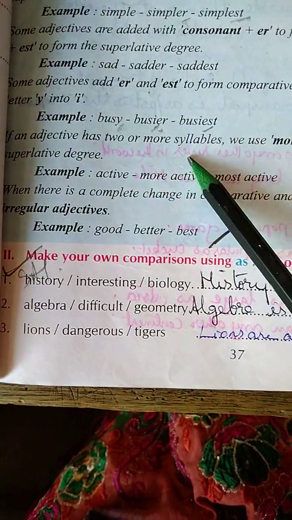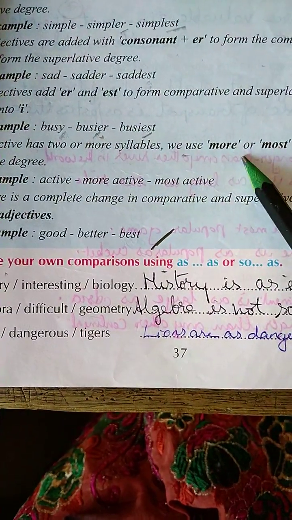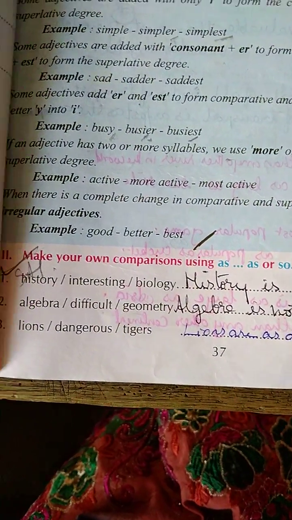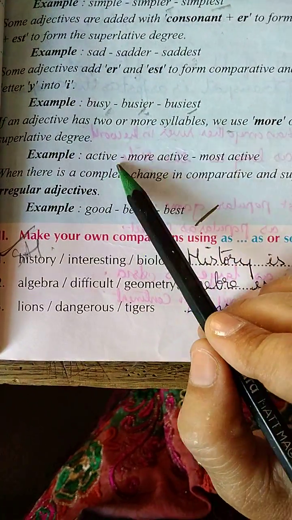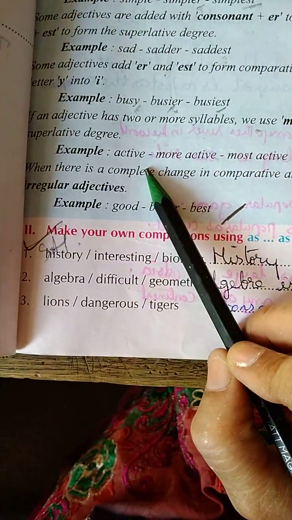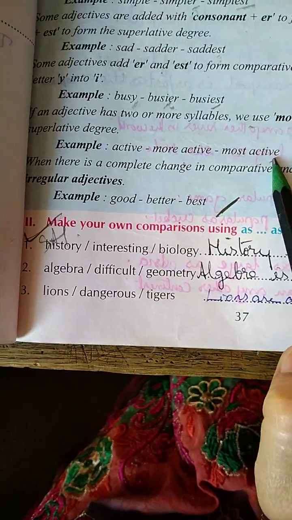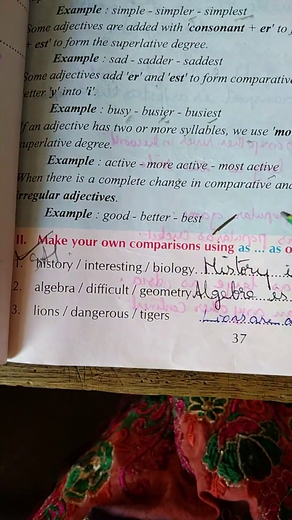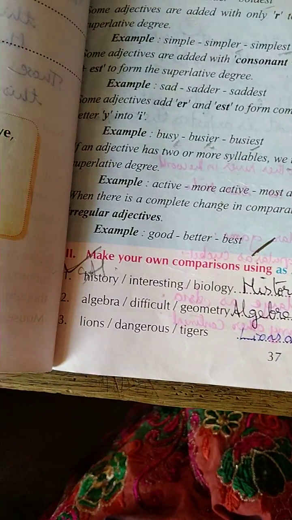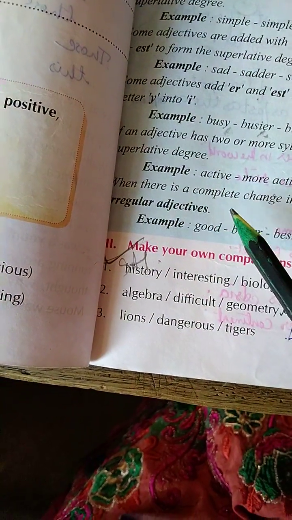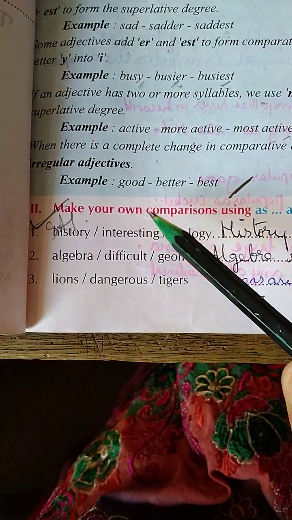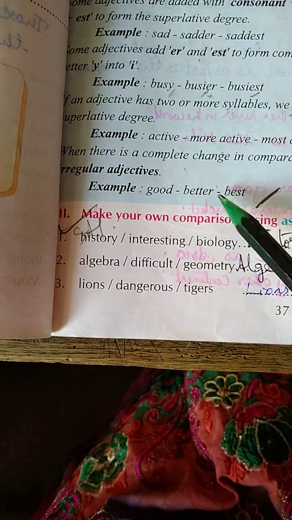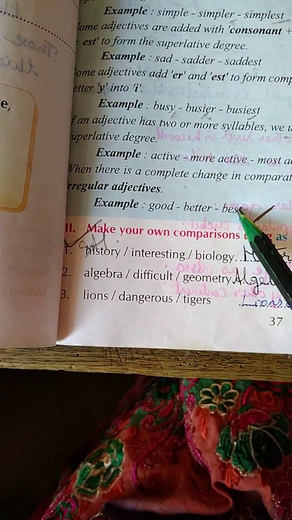If an adjective has two or more syllables, we use more or most to form comparative and superlative degree. For example, active, more active, most active. When there is a complete change in comparative and superlative degrees, they are called irregular adjectives. For example, good, better, best. These are the irregular adjectives.